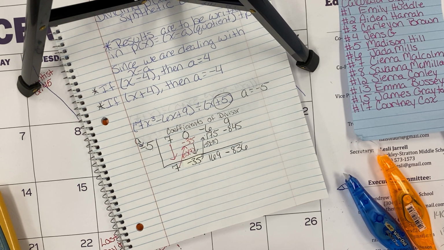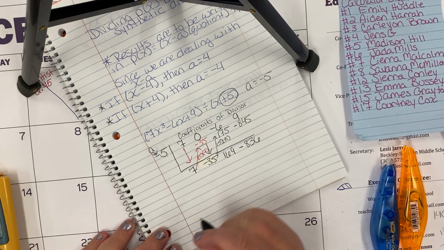Okay. So now our results are as follows. These are our new coefficients.